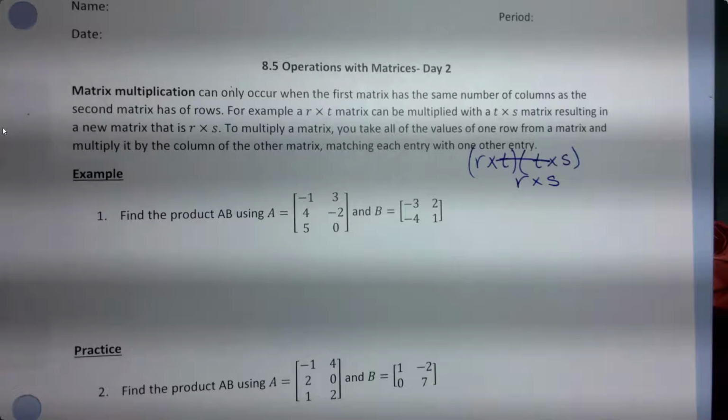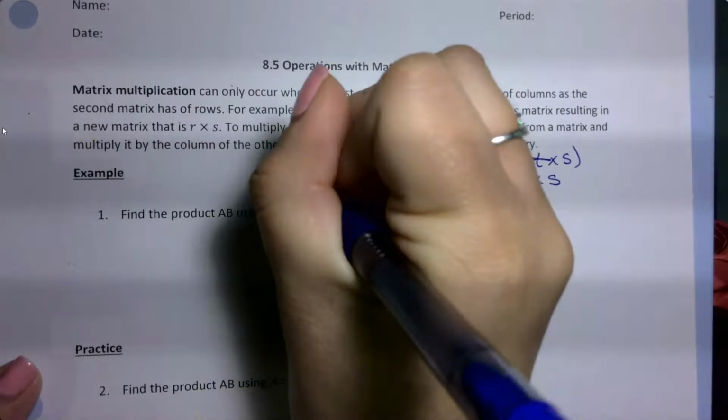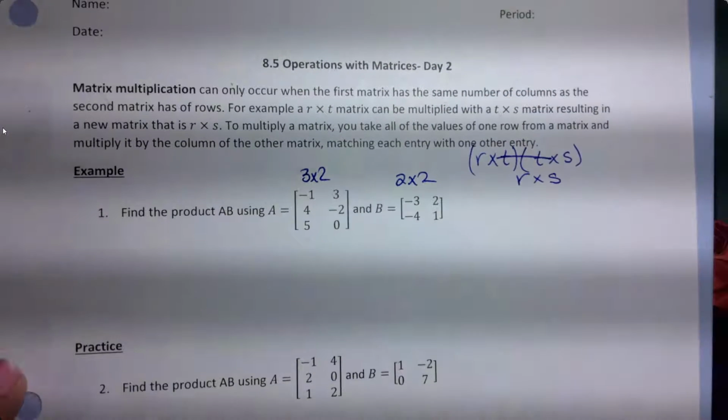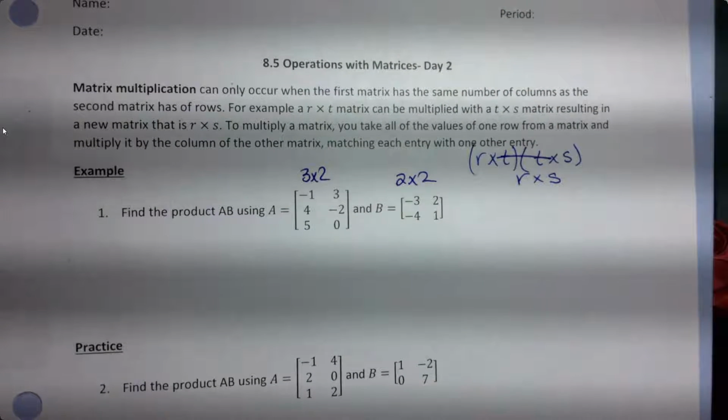So the way we multiply matrices is I take each row of values from one matrix and match it up to the columns of the other matrix. That's why they need to be the same size. So over here I have a 3 by 2 and I have a 2 by 2. So this means when I multiply them together, it should give me another 3 by 2.